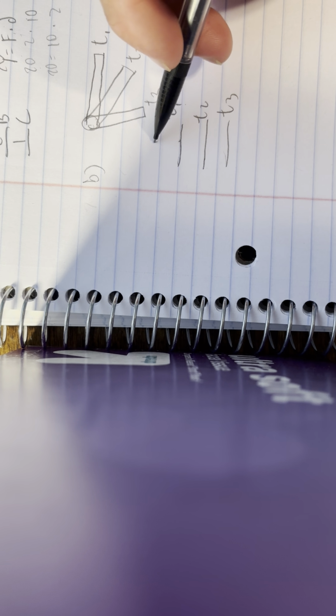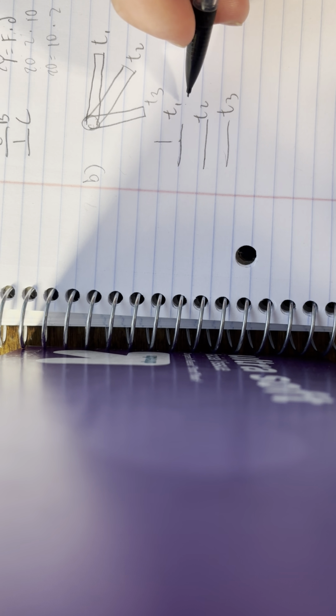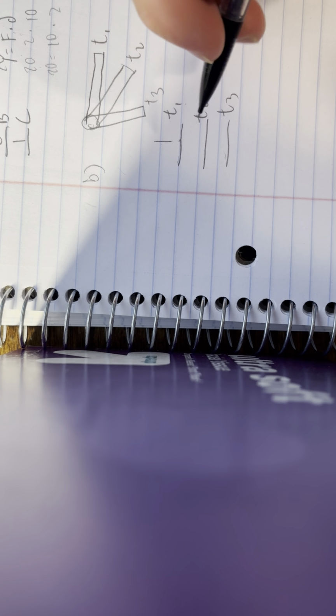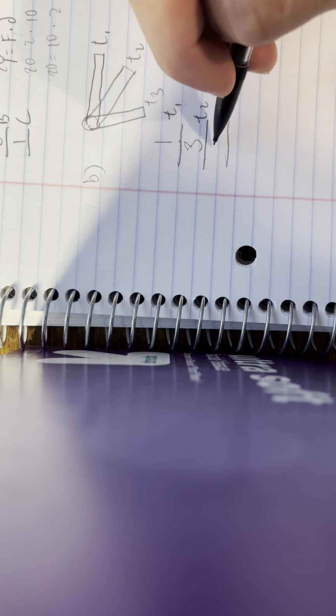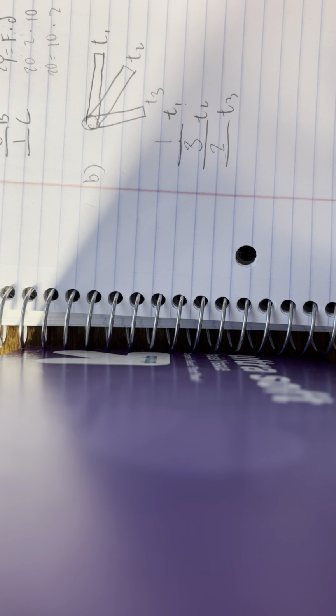So T1 is 3. And then T2 is just going to be moving at a pretty much steady acceleration, so it's going to be the least, and then T3 is when it's going to slow down and stop. When it goes from some velocity to 0, that's going to be more than just going from some velocity to some velocity most of the time. So that's why T3 will be 2.